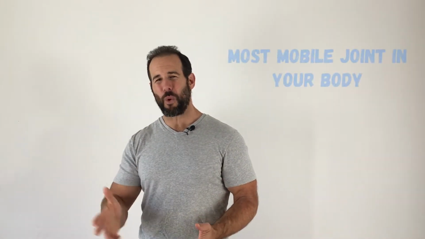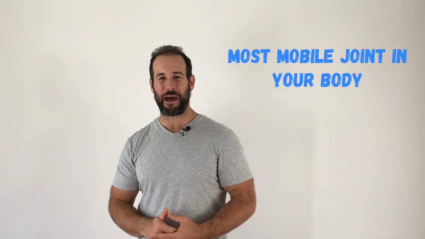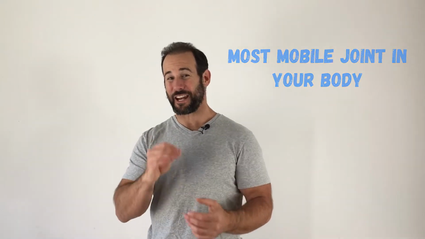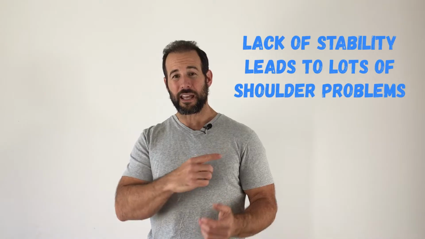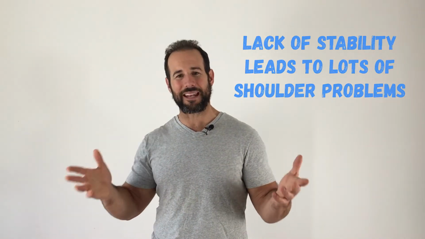Now the shoulder is a really impressive and unique structure. On one hand, it offers more mobility than any other joint in your body. But the catch is that in order to give you all of that mobility, it had to sacrifice a lot in the way of stability. Now this lack of stability in the shoulder is what opens the door for pain and dysfunction.